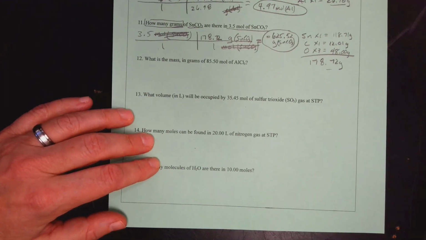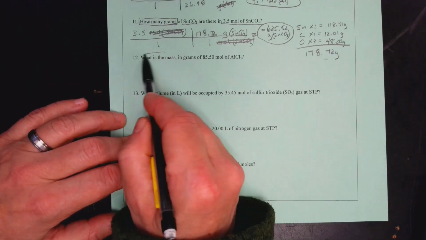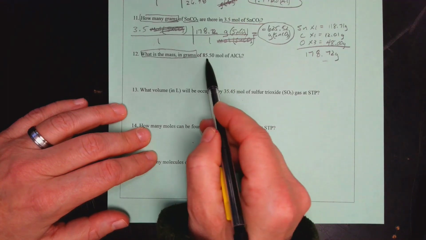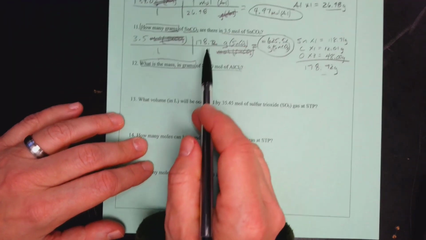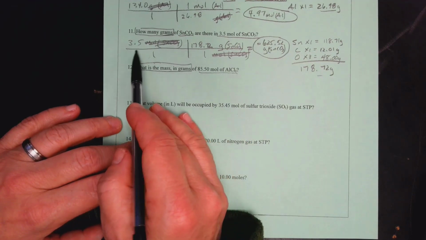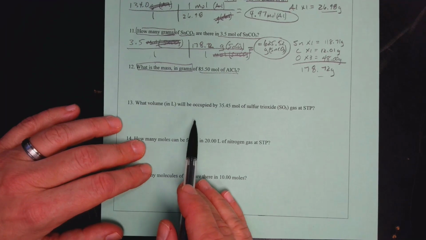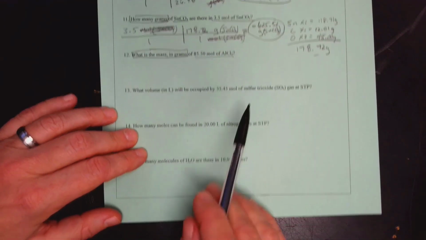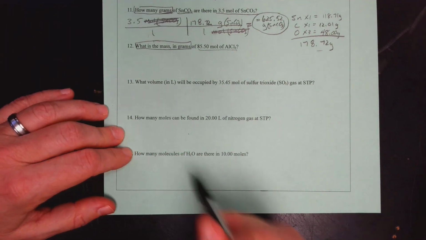Now, as far as number 12, we don't need to do number 12 because we essentially just did it as far as this setup. We wanted to know the mass if we have that many moles of that substance. We're going to set this one up just like we did the previous one, where we have moles here and grams over here. So again, if you're not quite sure how to do number 12, just take a good look at number 11. All right, let's take a look at number 13, because we're kind of switching gears here a little bit.